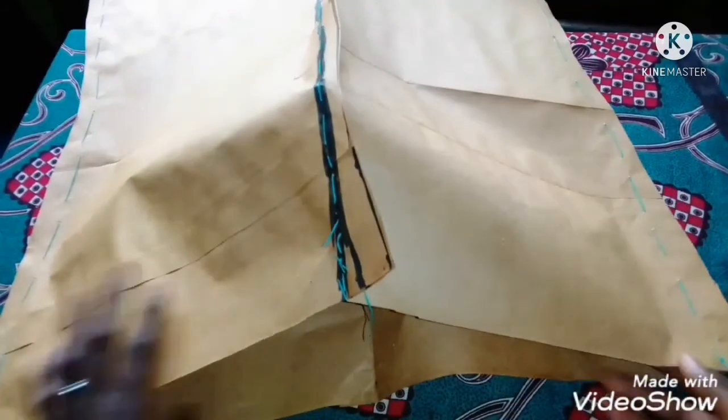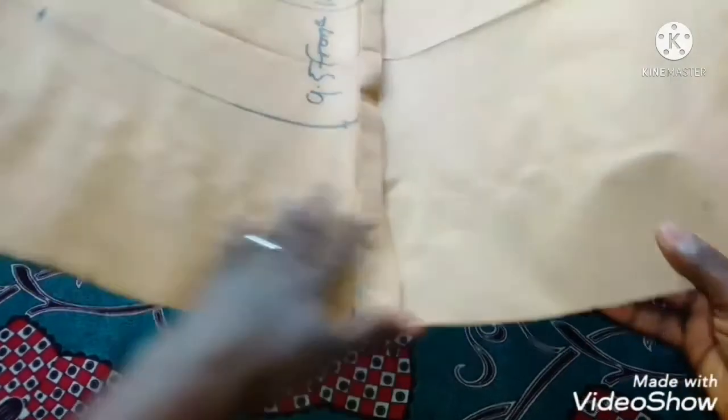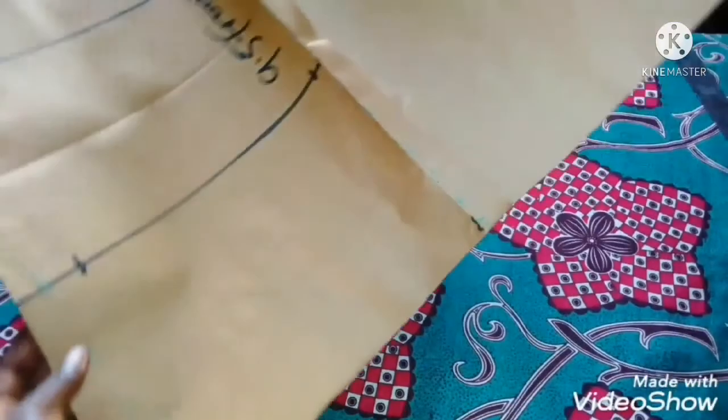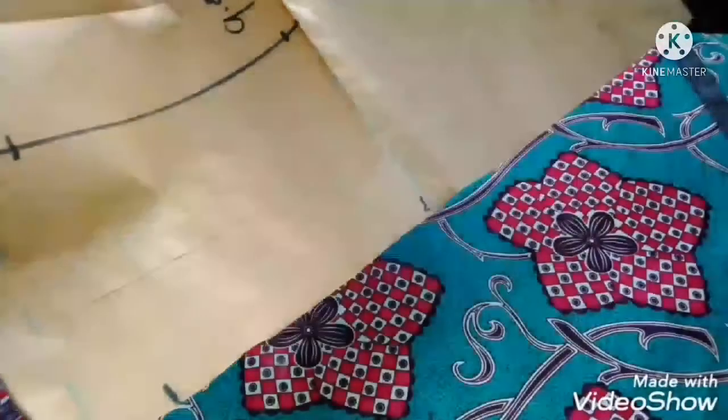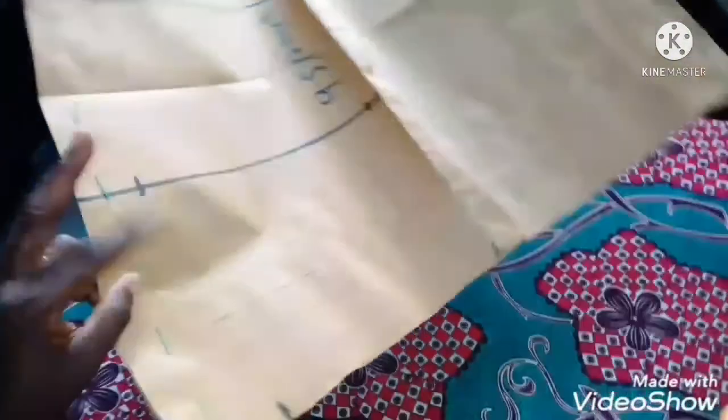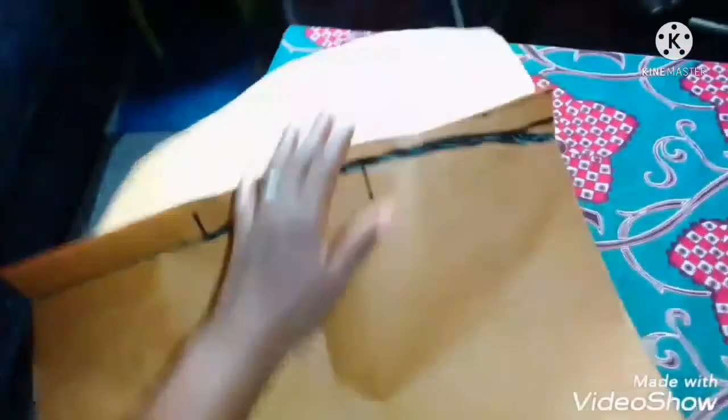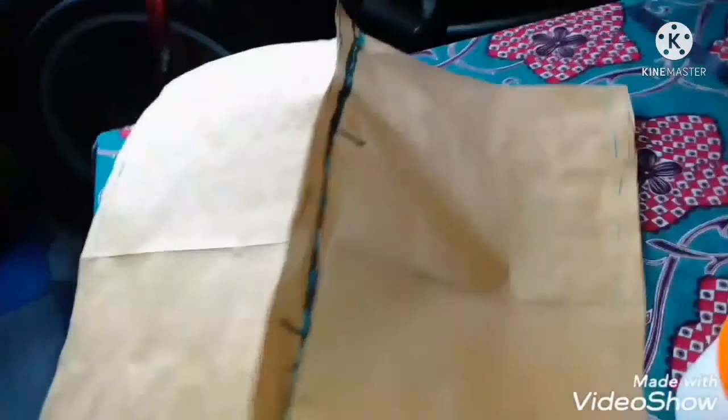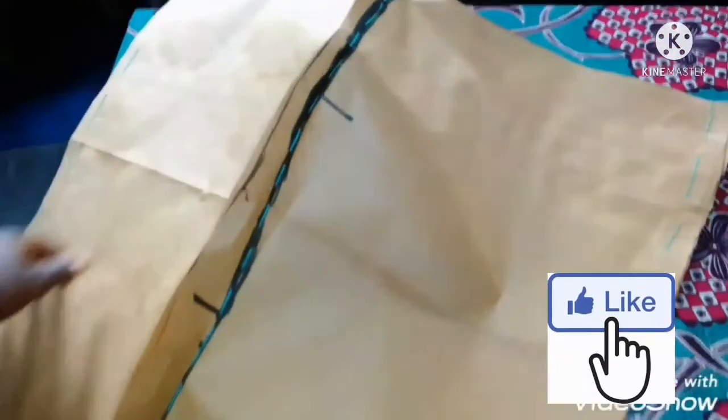The shape has come out, but the front part is very flat. I hope you see it. See the front part like this. The front part is very flat, while the back part has that shape. Just give it a try and you see how it comes out. With this one, it will accommodate the hip of your dress.